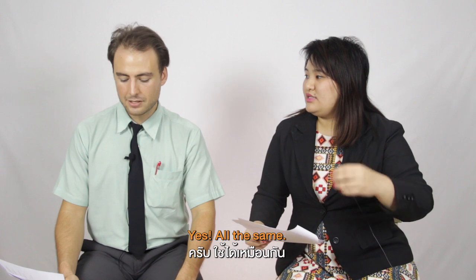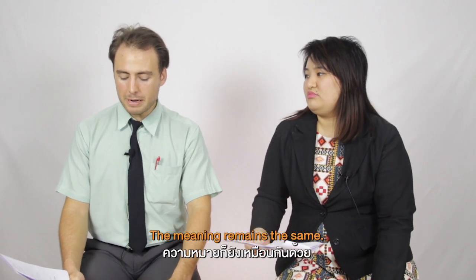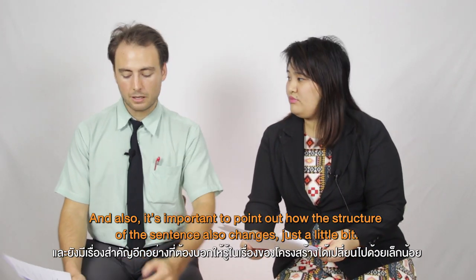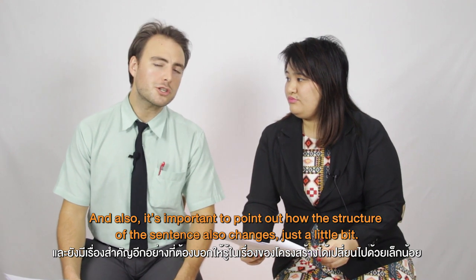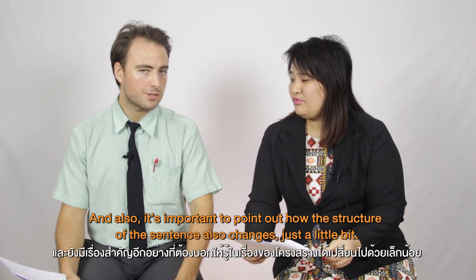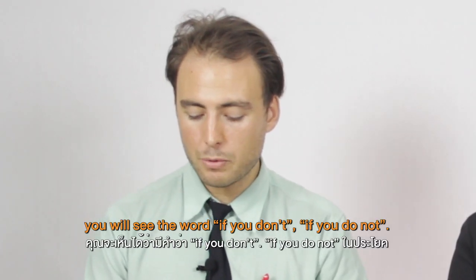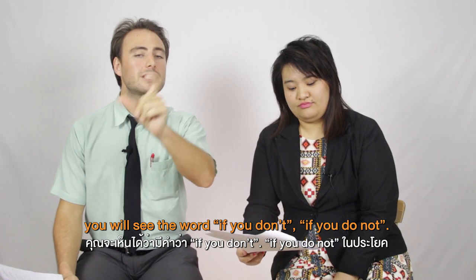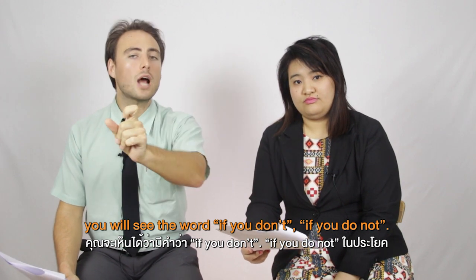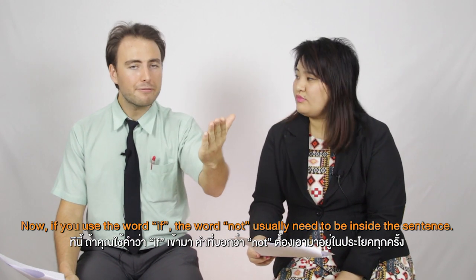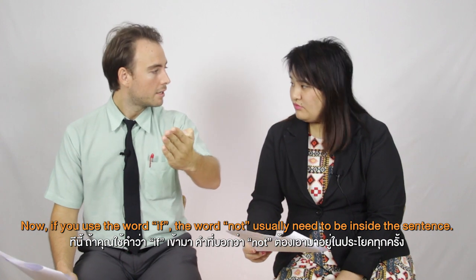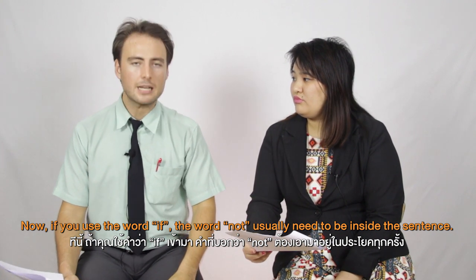All the same. Yes, all the same. The meaning remains the same, and it's also important to point out how the structure of the sentence also changes just a little bit. So if you look at that sentence, you will see the word if you don't, if you do not. Now if you use the word if, the word not usually needs to be inside the sentence.